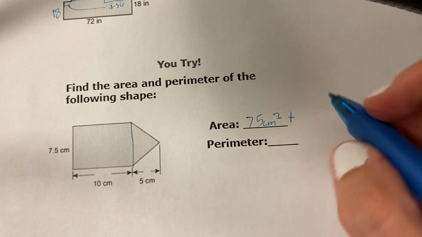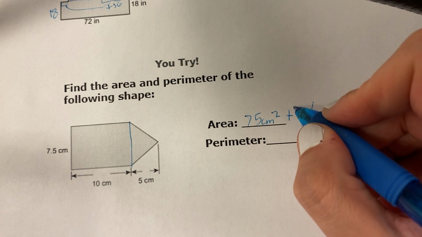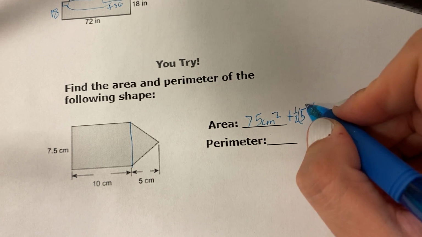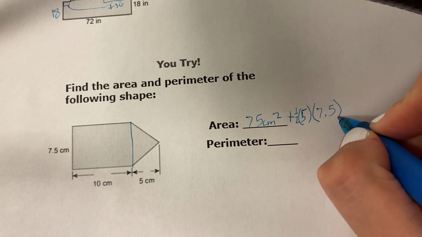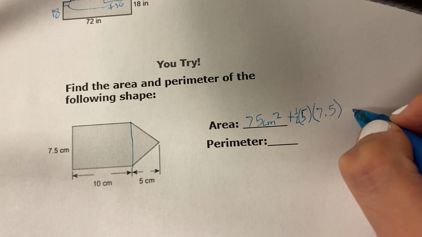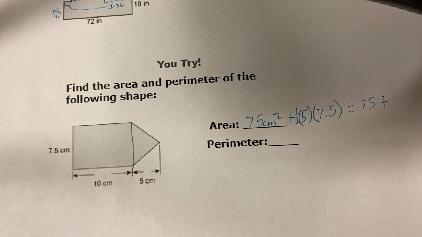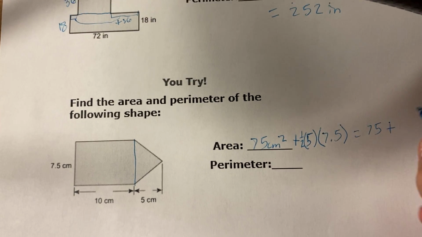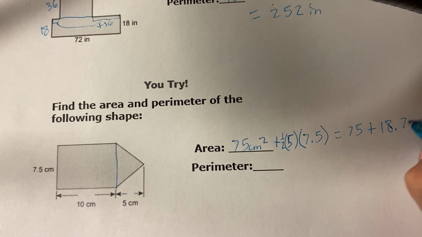Plus, and then we have 1/2 times 5 times 7.5, which is 18.75.